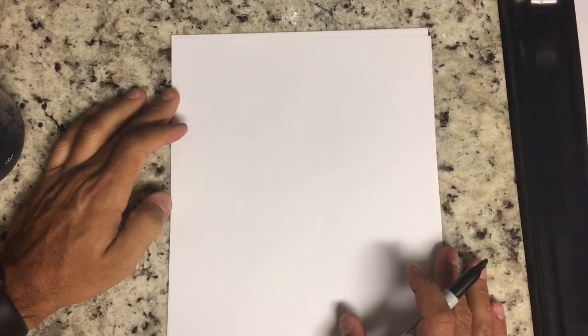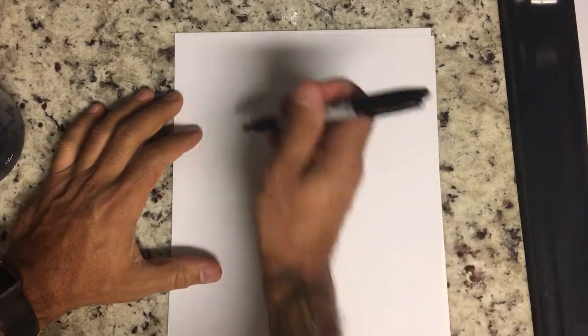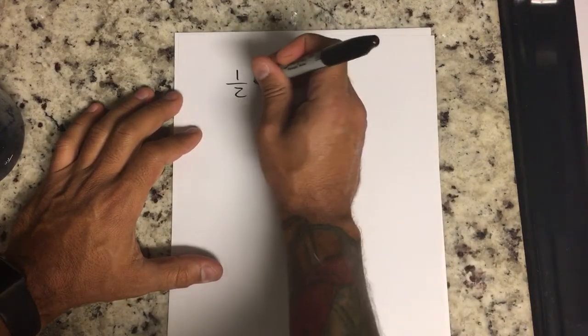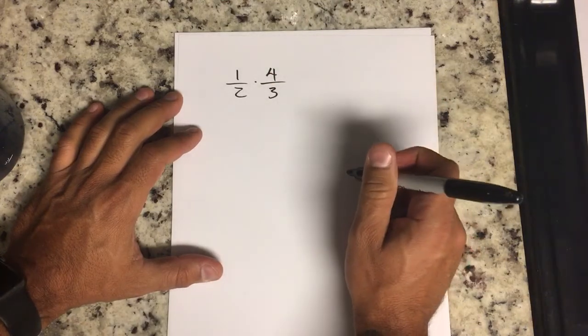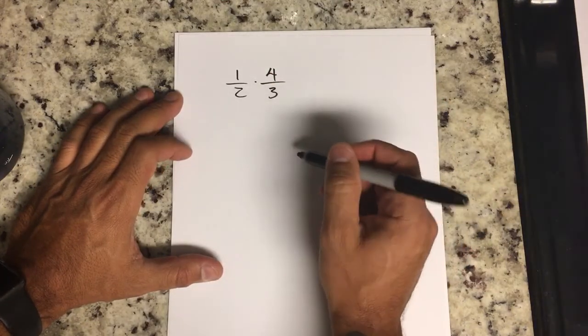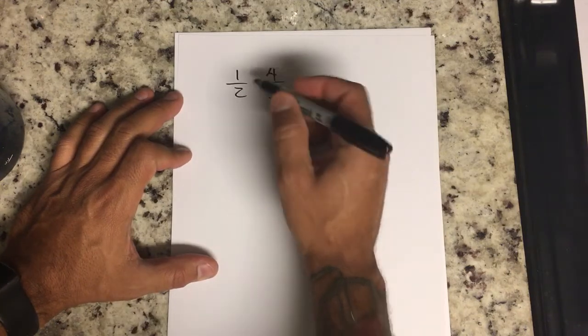Okay, we're gonna do operations with rational expressions. Usually for y'all, multiplication and division are the easiest, so I'm gonna start with that. When I multiply this rational expression, I'm gonna try to simplify first. A lot of y'all will do that too.